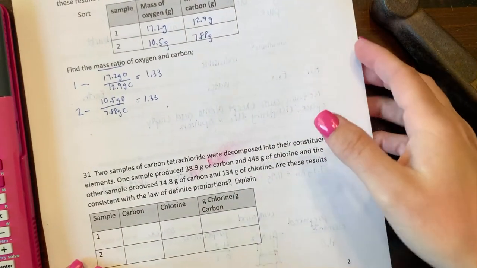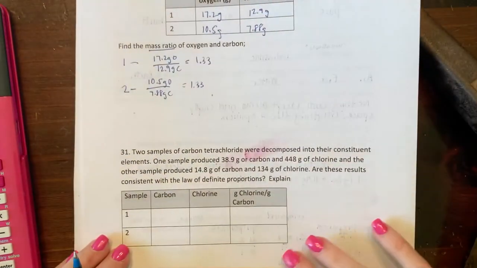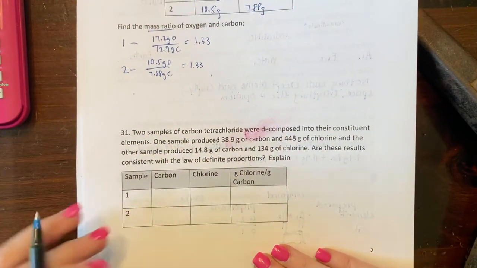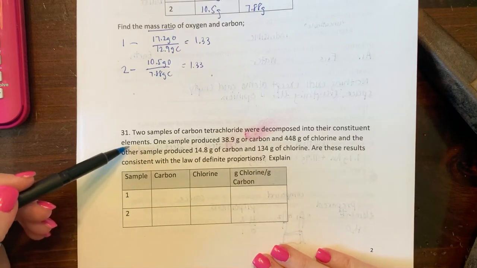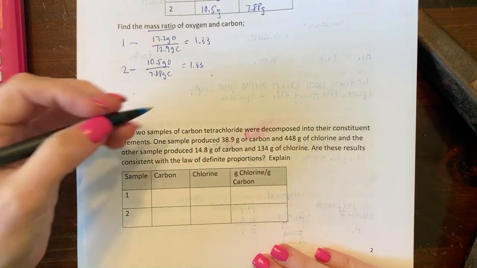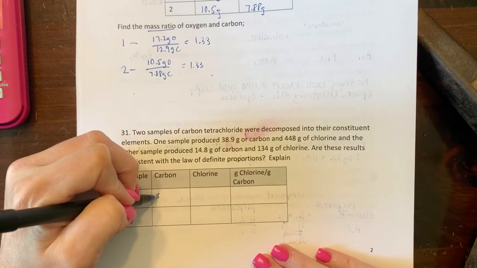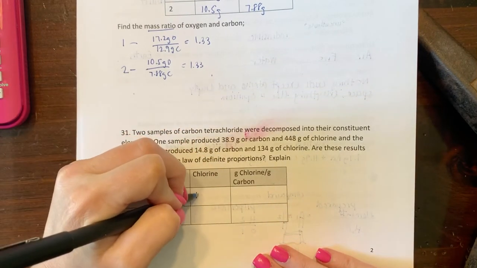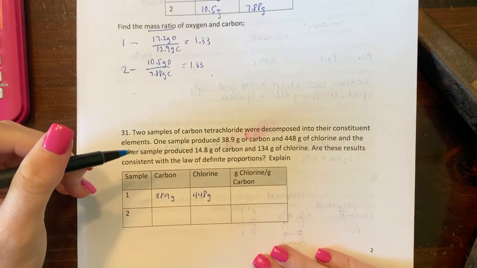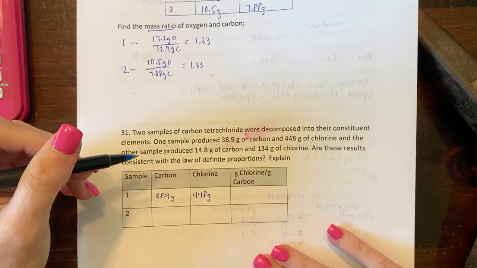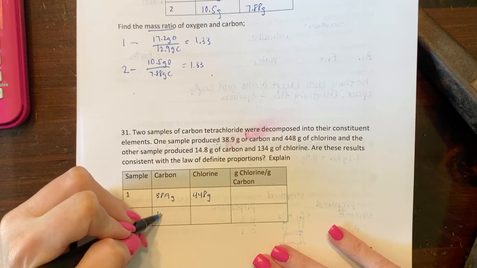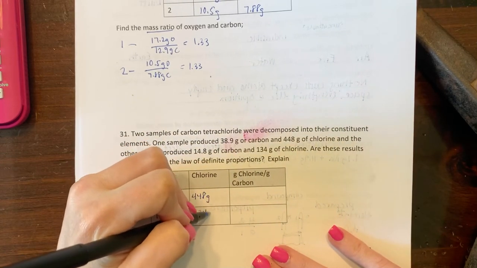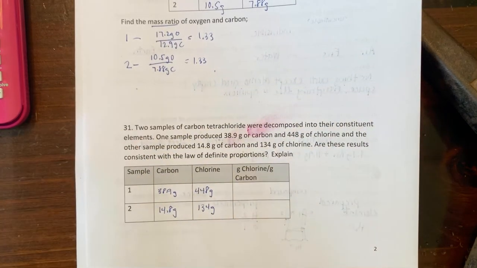Now, let's try this. We have 2 samples. We're going to decompose them. One sample produces 38.9 grams of carbon and 448 grams of chlorine. The other sample is 14.8 grams of carbon and 134 grams of chlorine.